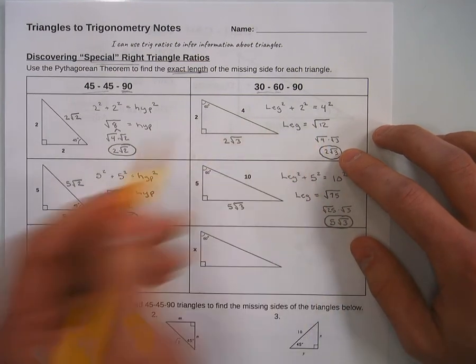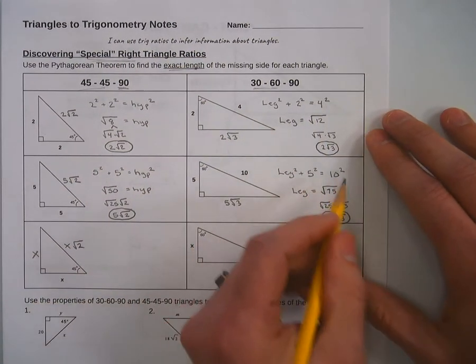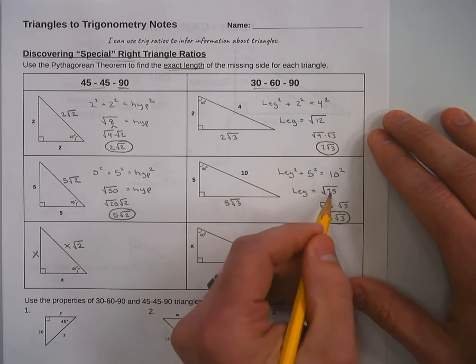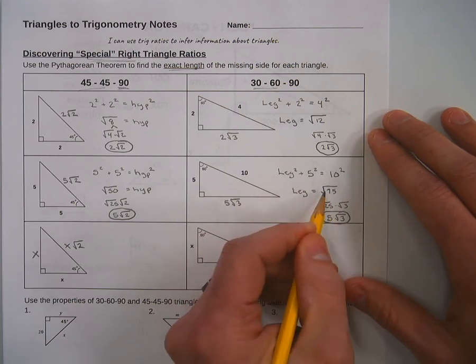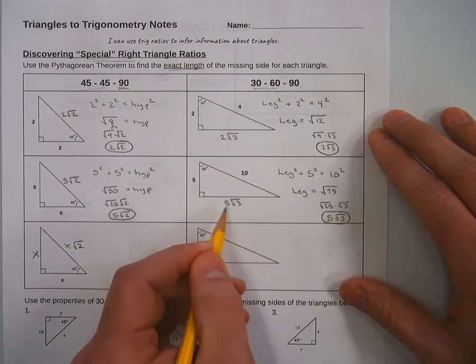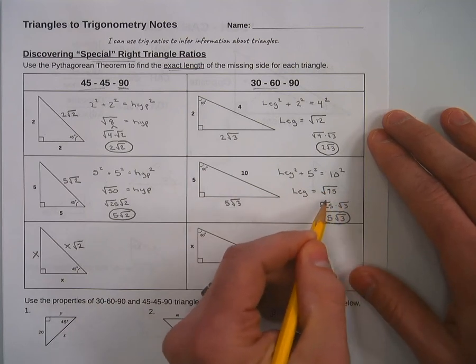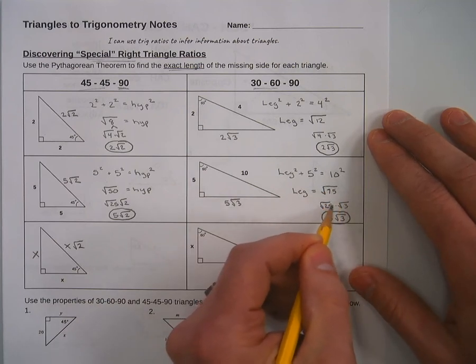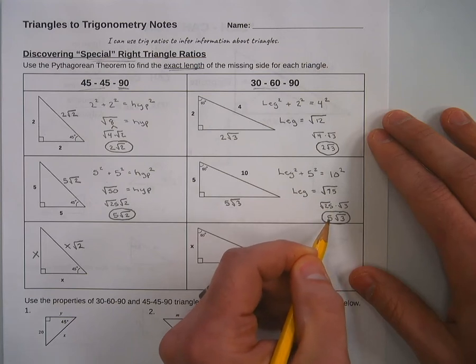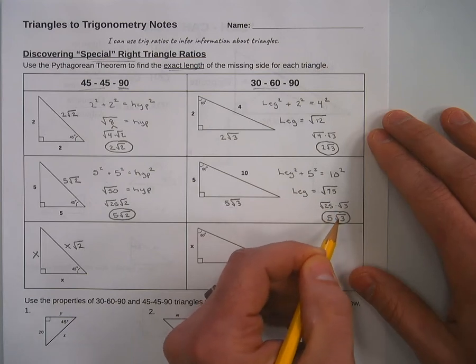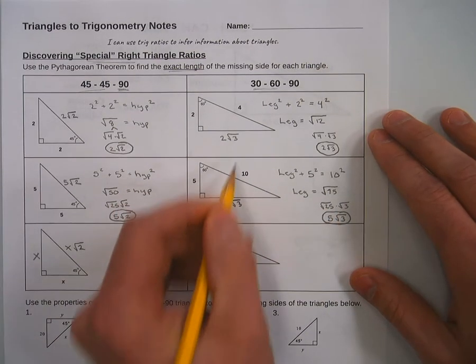It's the same thing. Similarly, down here, we get 100 minus 25 is 75, square root to get the leg by itself. So this missing leg was the square root of 75. And once again, that breaks down into something that is a perfect square, so I can square root that part of it and just leave the other part under. And again, you see there's a pattern emerging here.